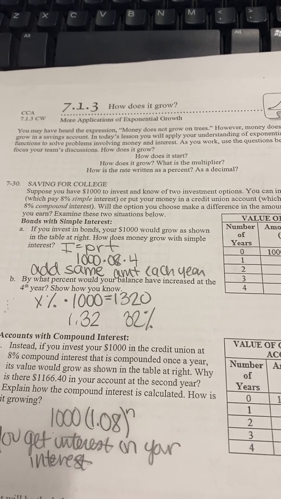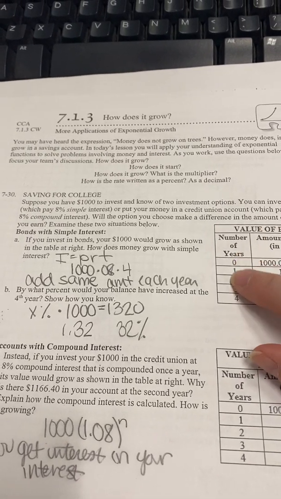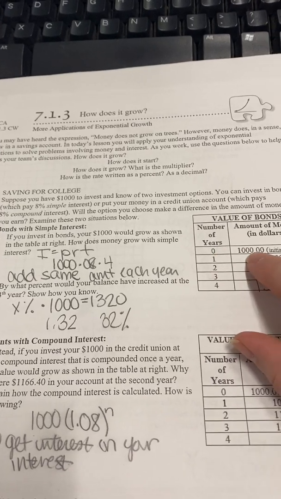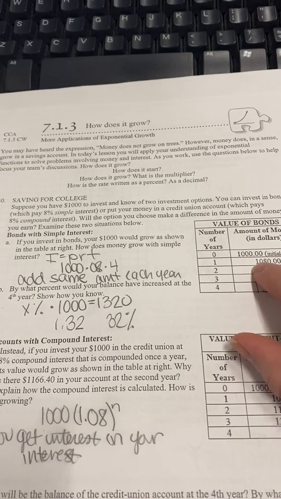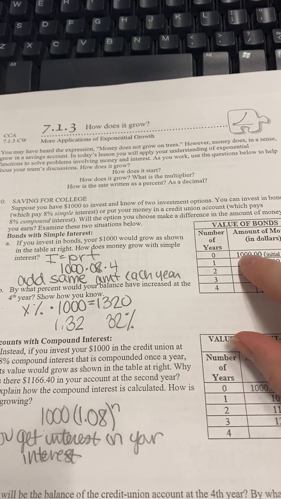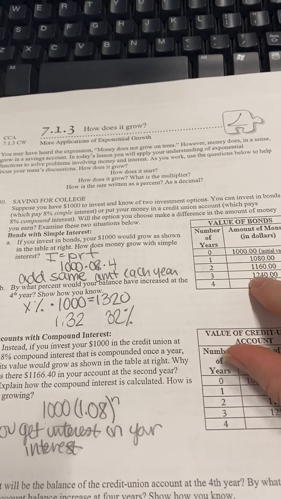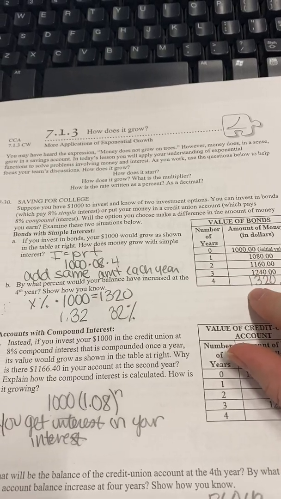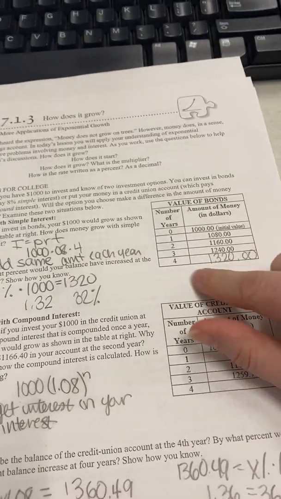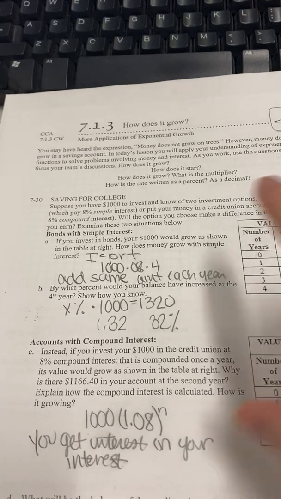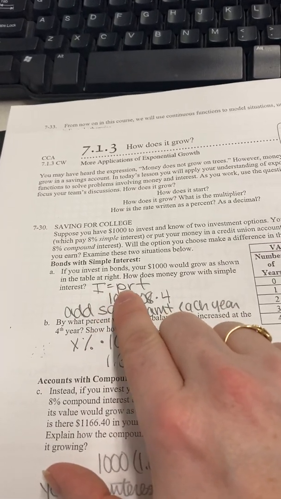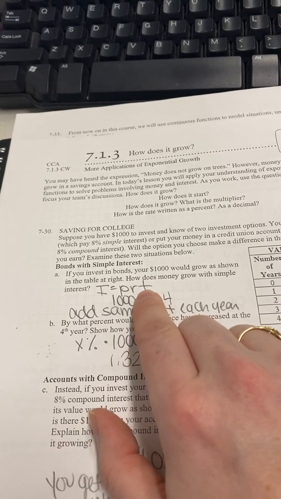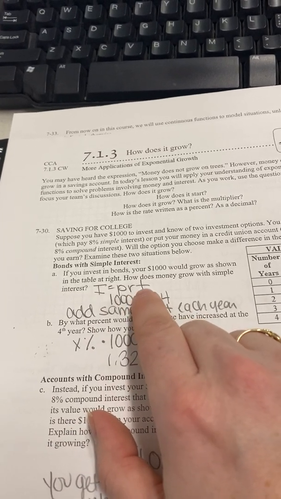Examine the situations below. So first, if you have bonds with simple interest, you'd put in $1,000 and then it's 8% per year. So if you were in there for 1 year, it'd be 1,080, 2 years, 1,160, and so on, with year 4 being 1,320. The formula for simple interest is I equals PRT. So at least that's the one that I use for it.